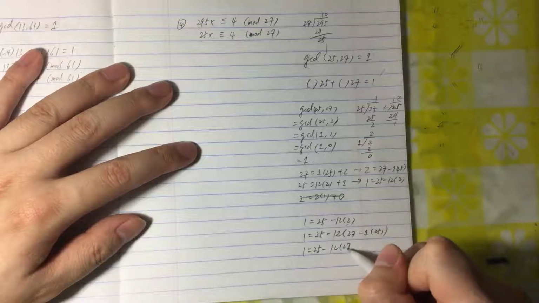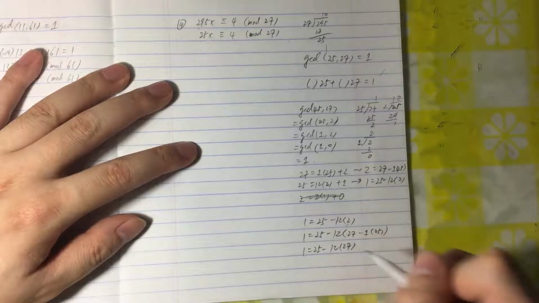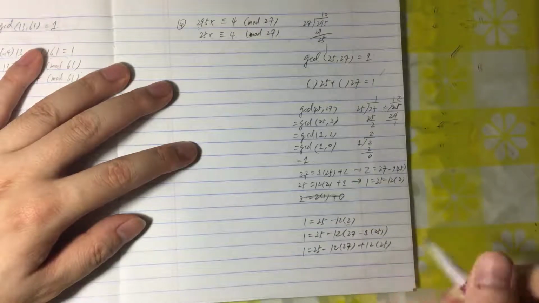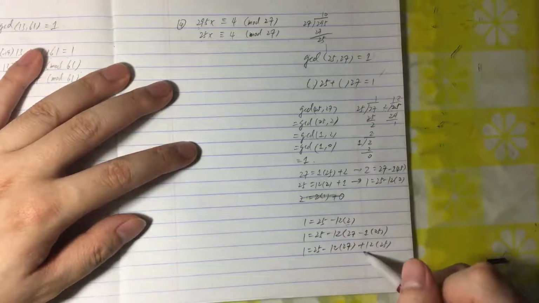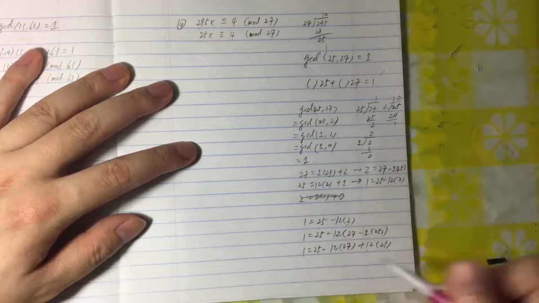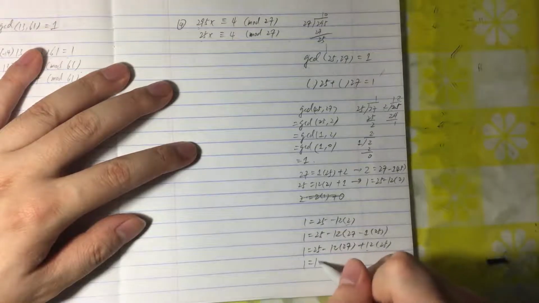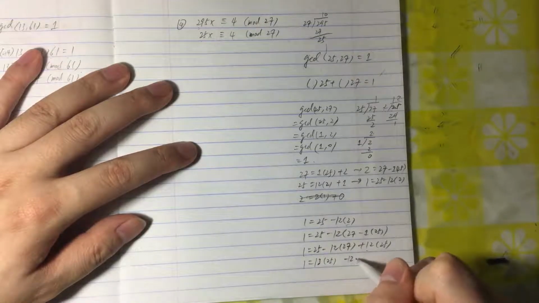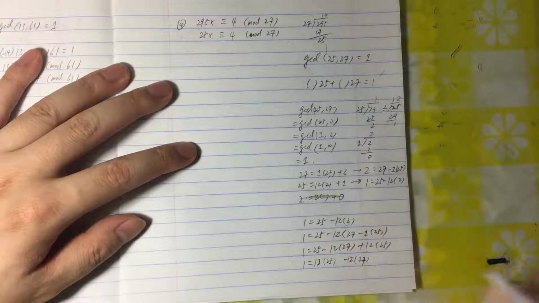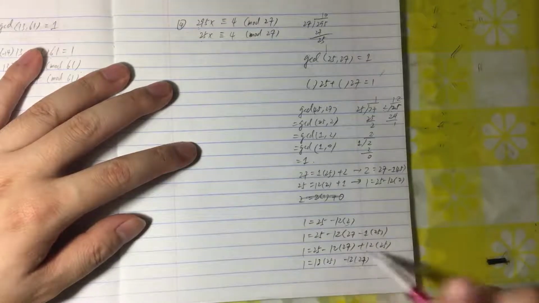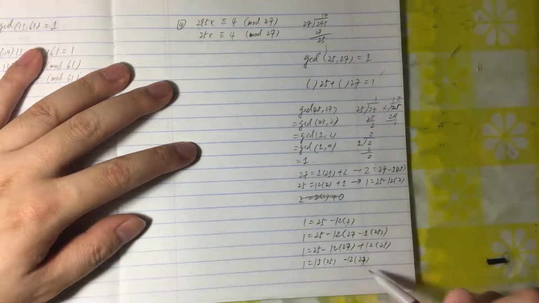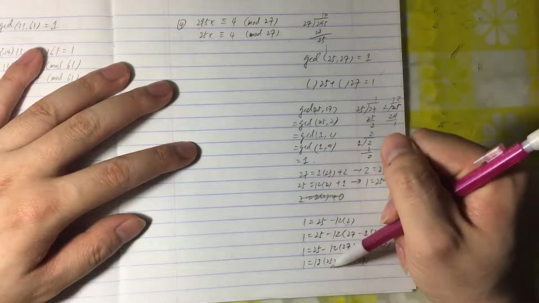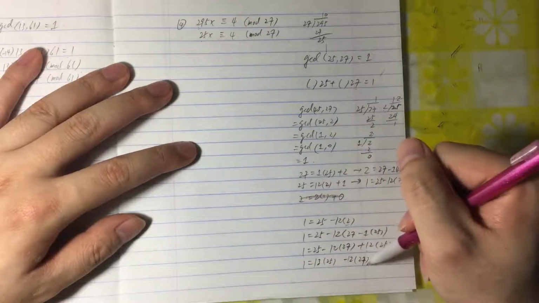I have negative 12 times 27, and a double negative is positive, so plus 12 times 25. We have 25 here, plus 12 25s together is 13 25s. Minus 12 times 27. Combined, I have 13 times 25 minus 12 times 27. So the coefficient in front of 25 is 13, and the coefficient in front of 27 is negative 12.